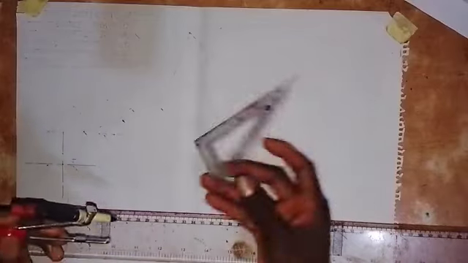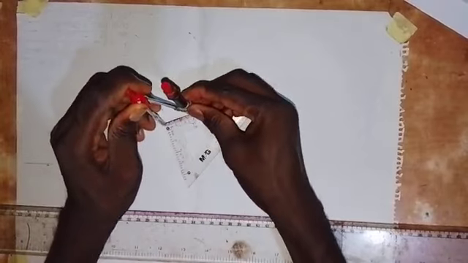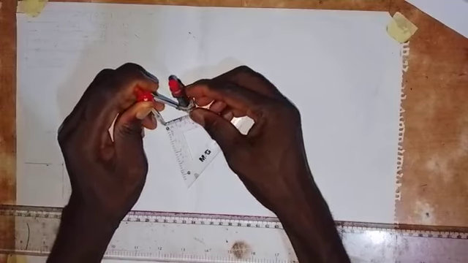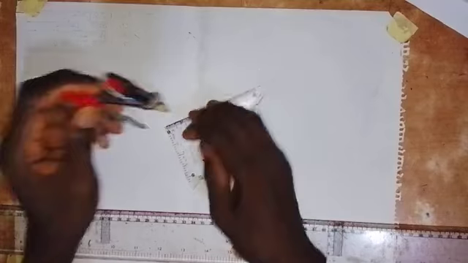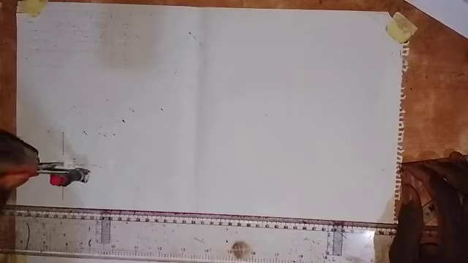Okay, then I'm going to take my compass to divide the 60 by 2, the distance across corners that we are given. So we divide it into 2, that is 30 millimeters. So we take a measurement of 30 millimeters on the ruler with the compass. So we put the pinpoint of the compass here and we draw a circle like this.